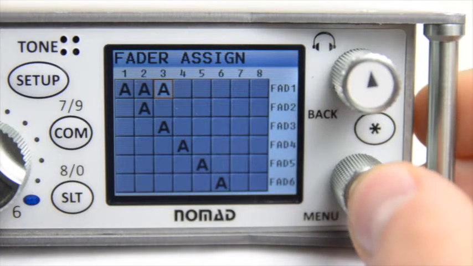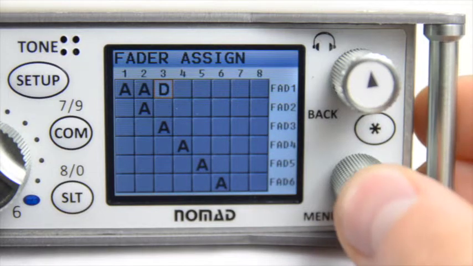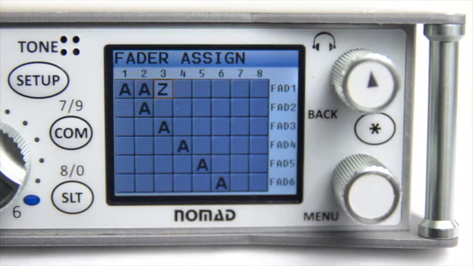Now you will notice on my Nomad right now, I have the ability to set an A or a D for my faders to control either an analog or digital input. However, you may notice that your Nomad has the ability to input a Z as well. Now, don't worry, this isn't a glitch or anything like that. What this means is that the Nomad has the ability to have a fader control an input trim of a transmitter. Now, if that doesn't make any sense to you, don't worry. I'm going to be going into that in another video.